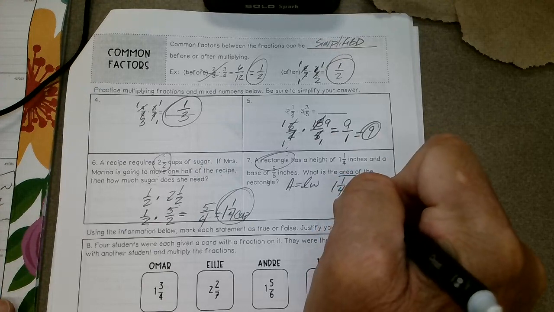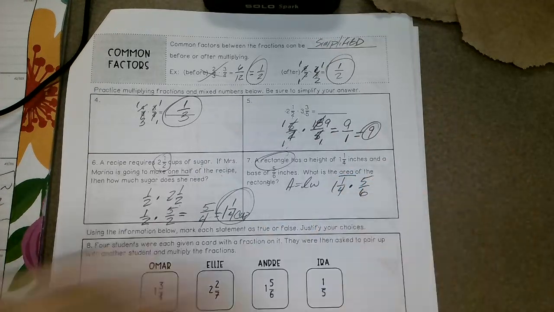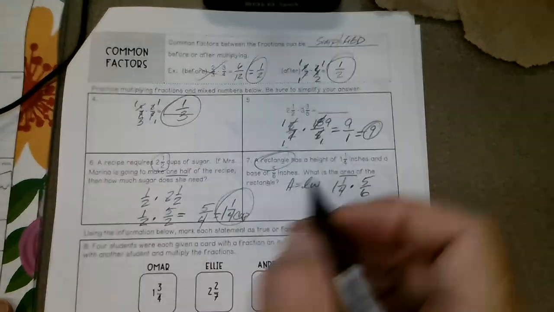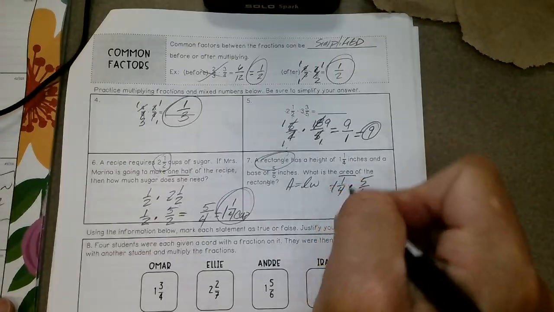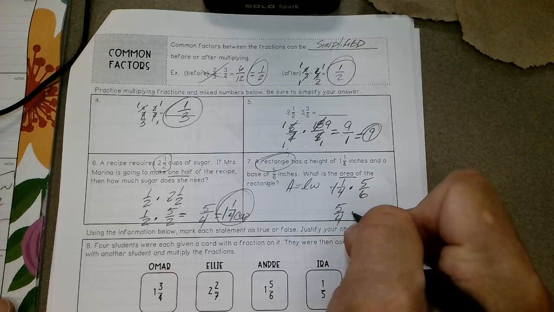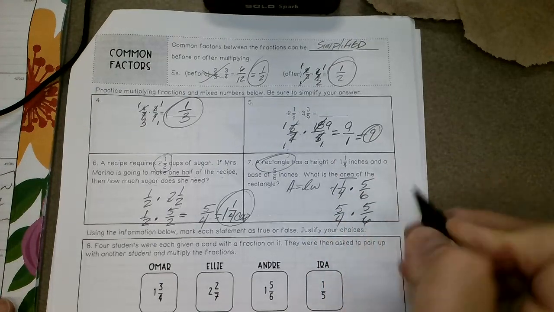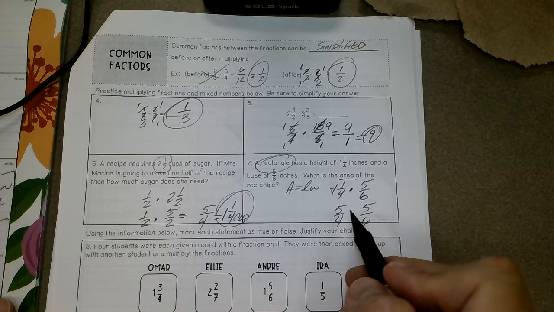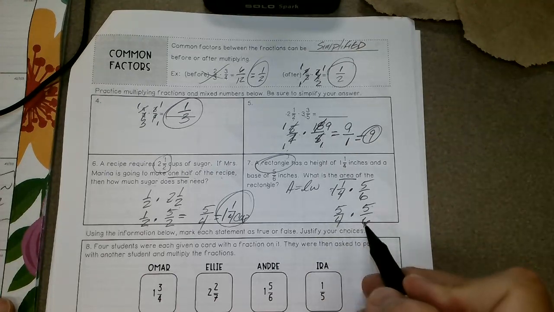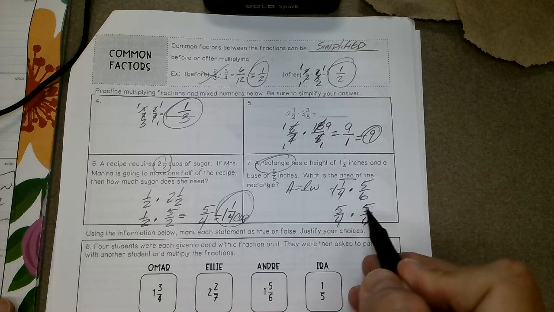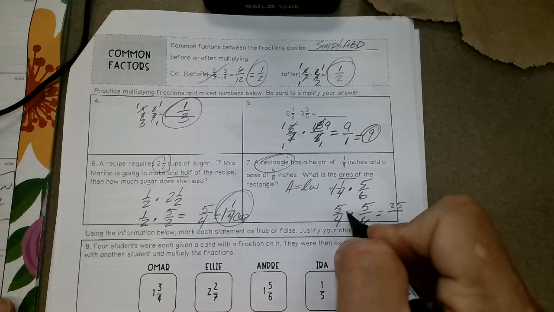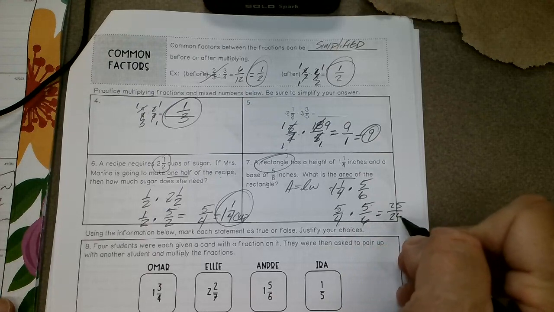All right, 1 1/4 times 5/6. Yes, we need to switch that to an improper. 4 times 1 is 4, plus 1 is 5. 5/4 times 5/6. Again, we're looking for a top to bottom combination, and I see none. We're not allowed to reduce top to top. 5 times 5 is 25. 4 times 6 is 24.